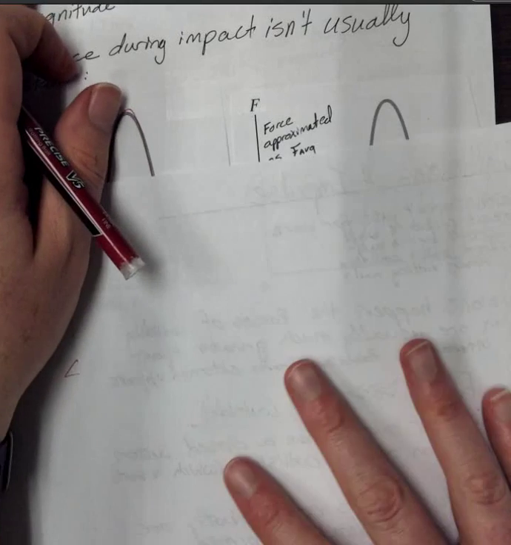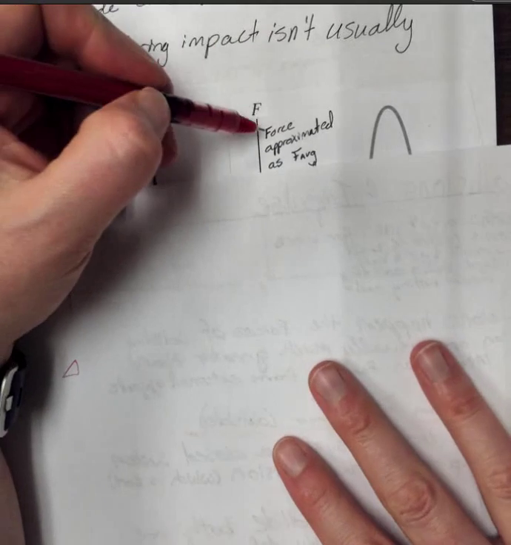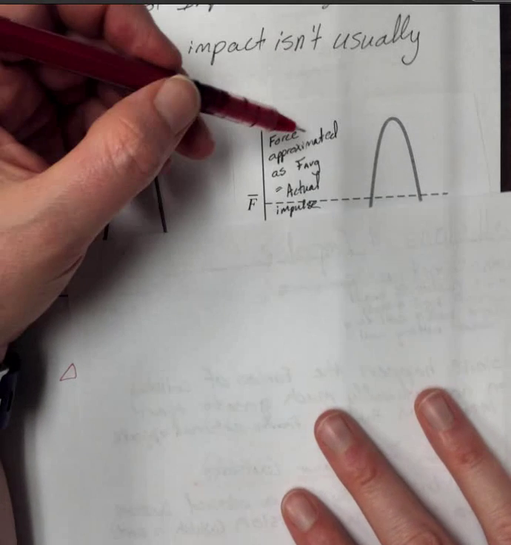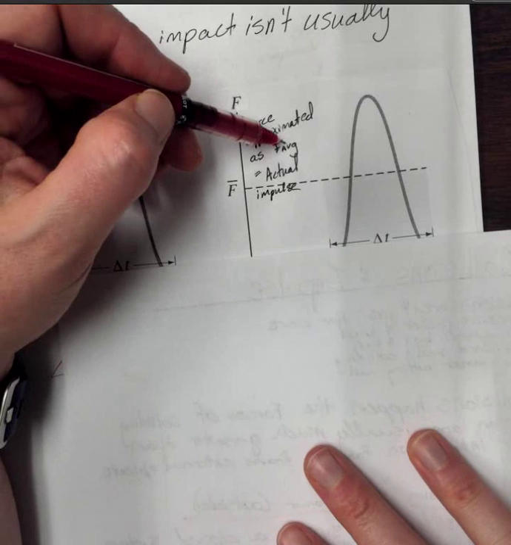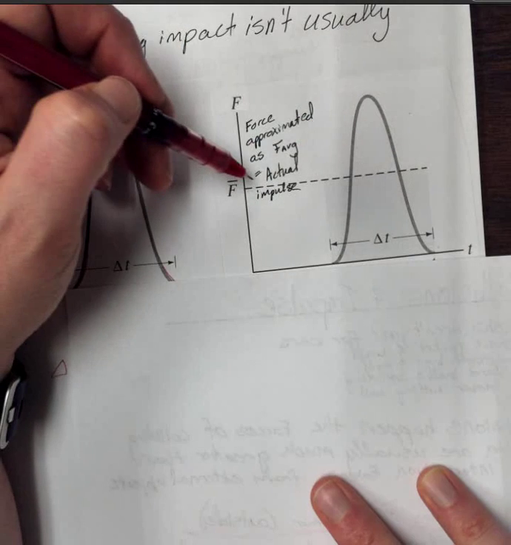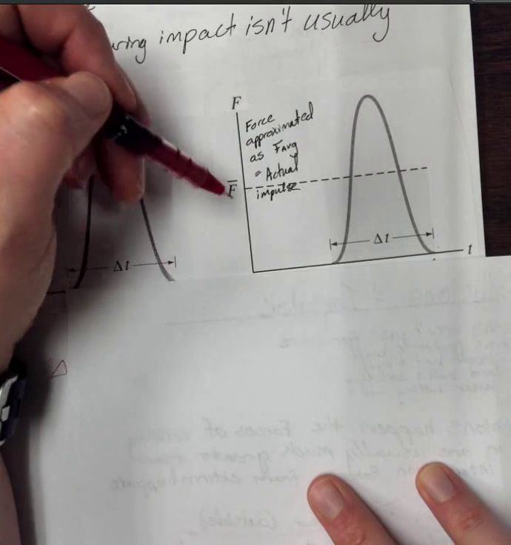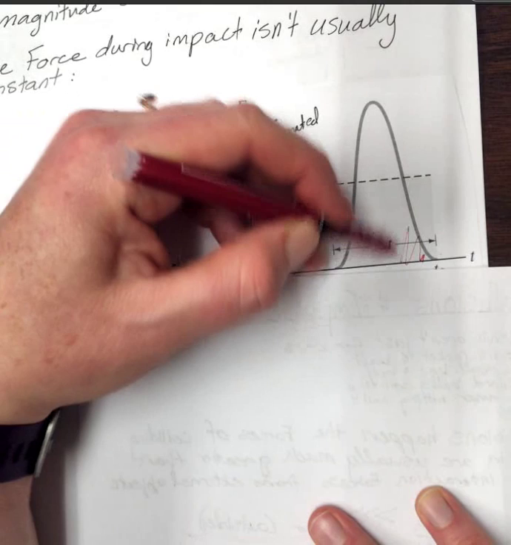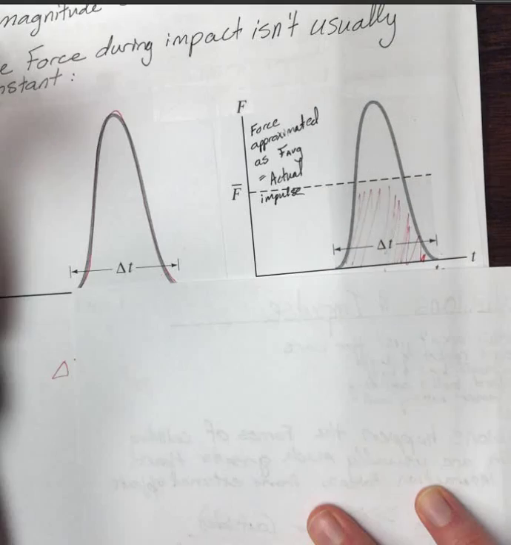But we could also just approximate the force experienced for that time as the average force. And if we did that, then the force experienced over time, or the average force, would be represented by this line here. And that's equal to the actual impulse. The area under this curve would be equal to the actual impulse experienced by the object.